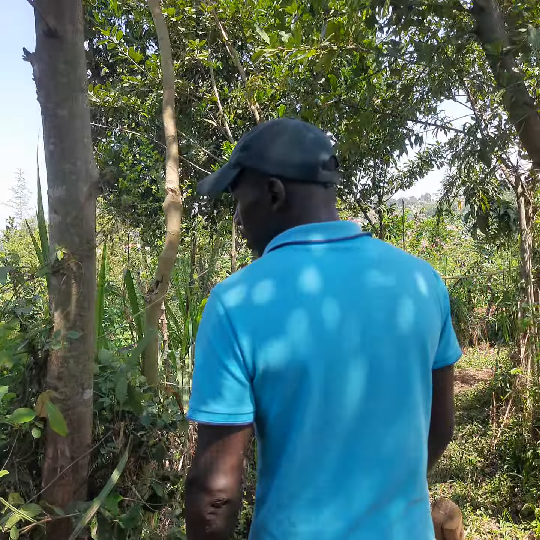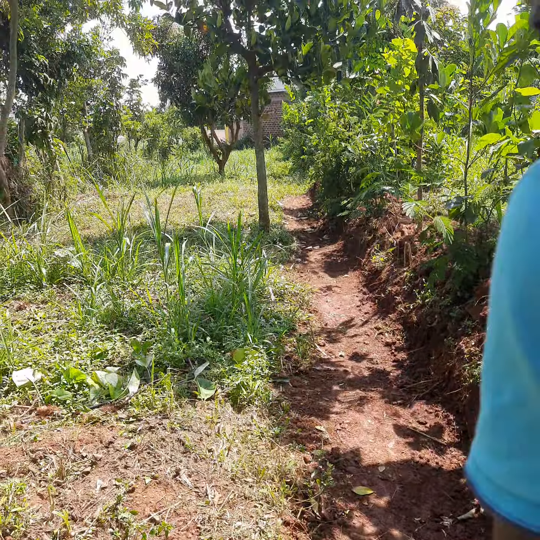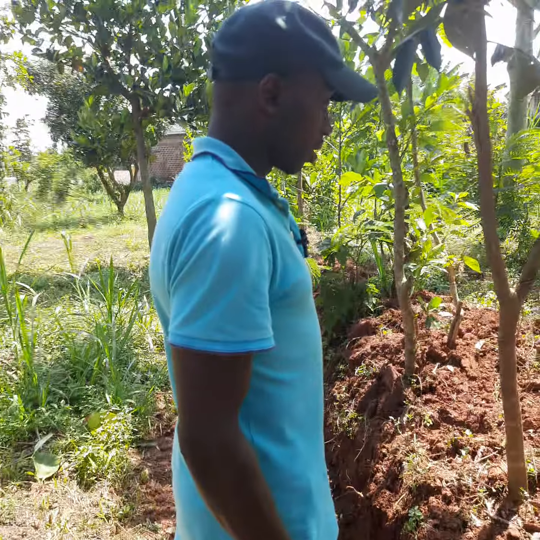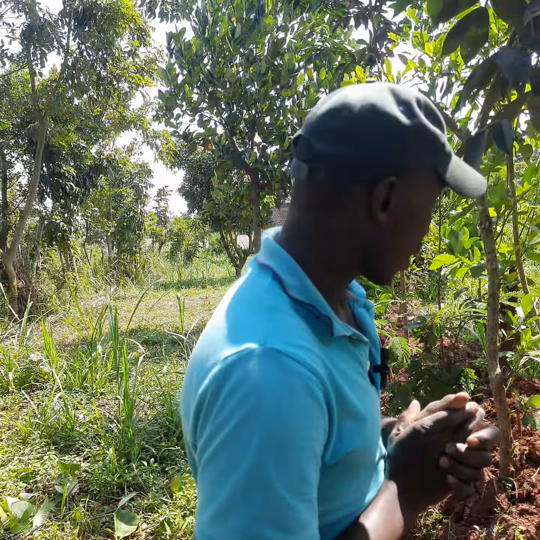I need to explain something to you about these trenches you keep seeing. We call these fanya juu. These are fanya juu trenches. Most people will tell you it is just a Kiswahili word for a terrace. Actually, our land in Uganda is losing a lot of nutrients. People out there, please understand one thing. Never ever allow water or rain to fall on your land and then flow downwards.